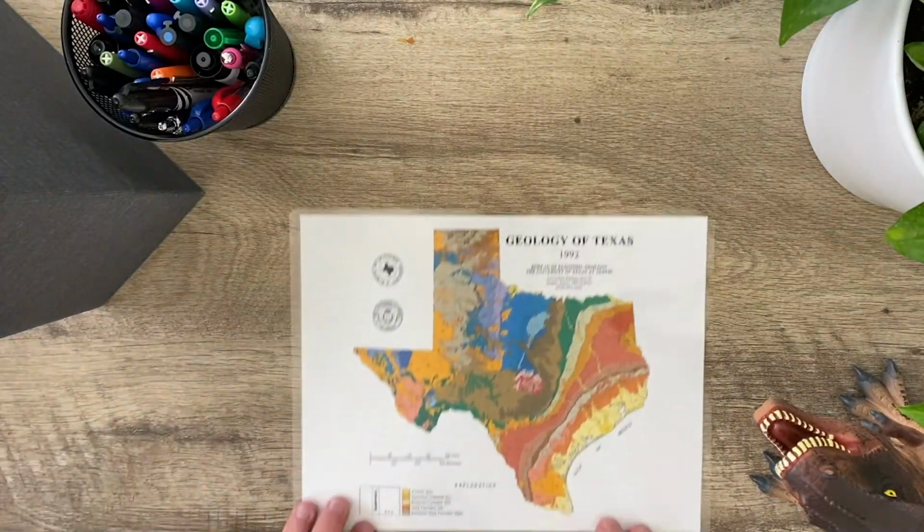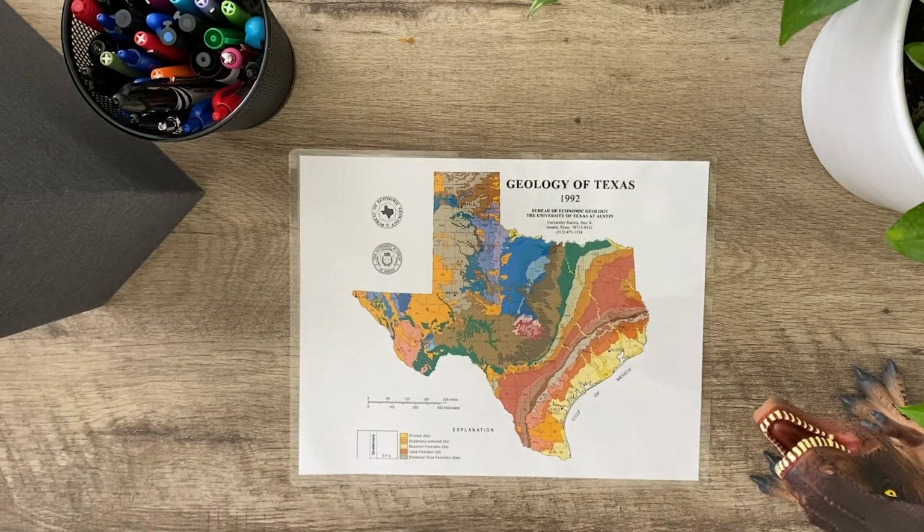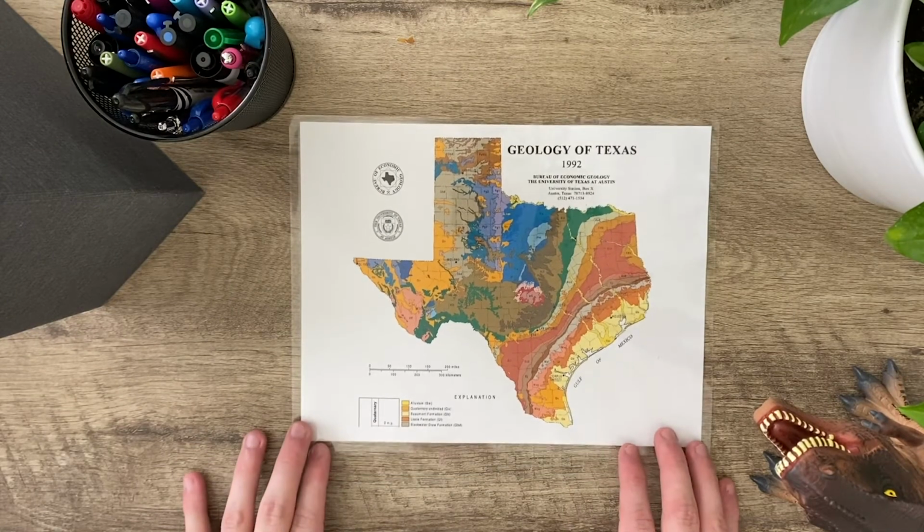Currently, Texas resides on a passive continental margin, meaning that there's no major tectonic activity. However, major tectonic activity in Texas's past is what has created the landscapes we know and love. To understand this, we need to take a trip back in time and watch Texas through the ages.